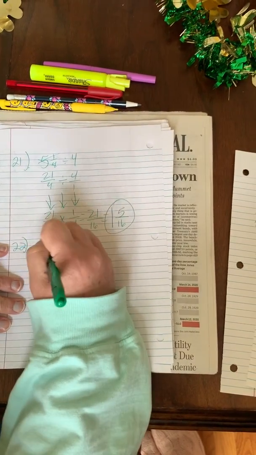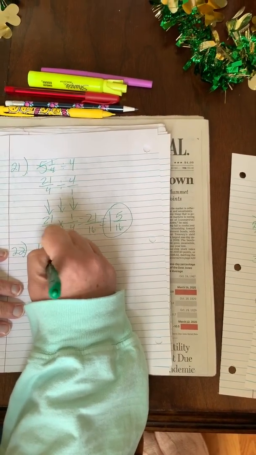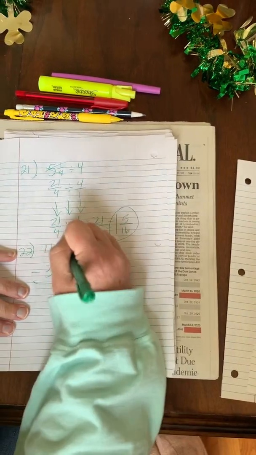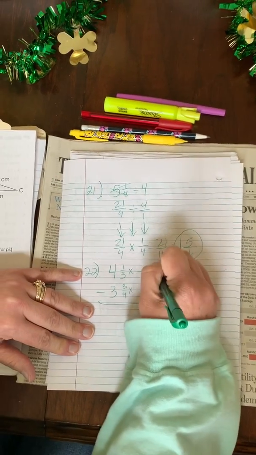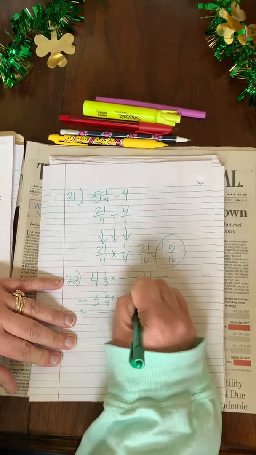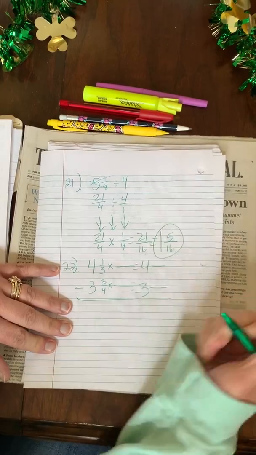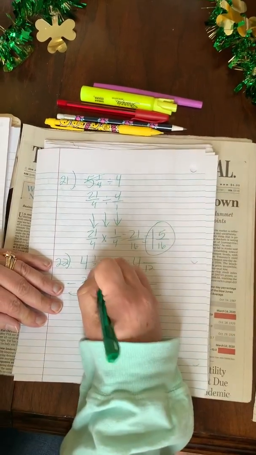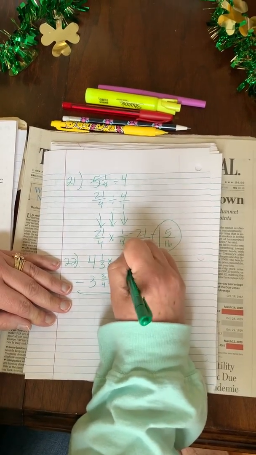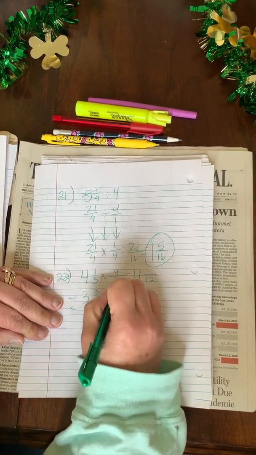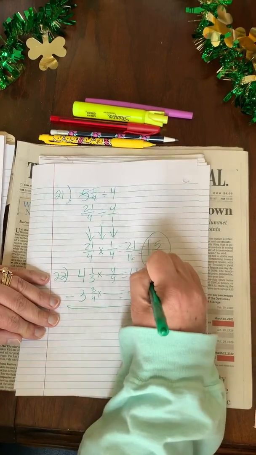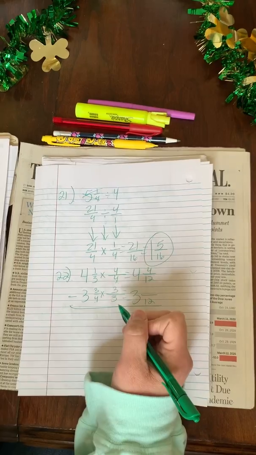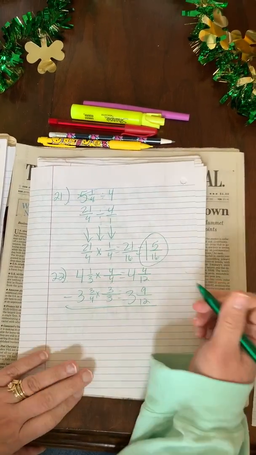We are subtracting. We've got 4 1/3 minus 3 3/4. And we got to give those guys common denominators. So I'm going to do the SOS method, and I'm going to give them both a denominator of 12, because that's their least common multiple. 3 times 4 is 12. So remember, whatever we multiply the denominator by, we multiply the numerator by. So 1 times 4 is 4. 4 times 3 is 12. So whatever we multiply the denominator by, we multiply the numerator by. So that becomes 9. Oh boy.